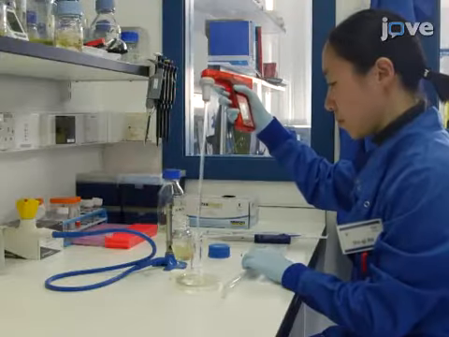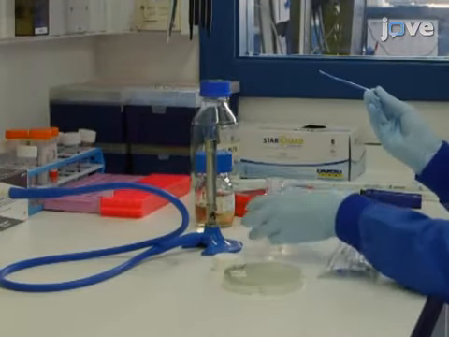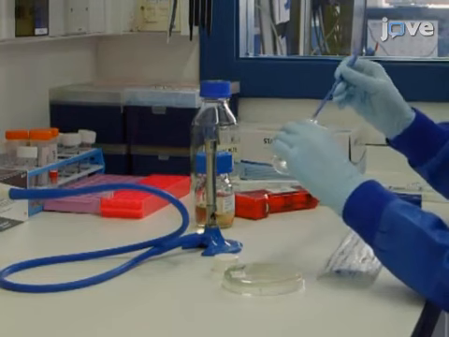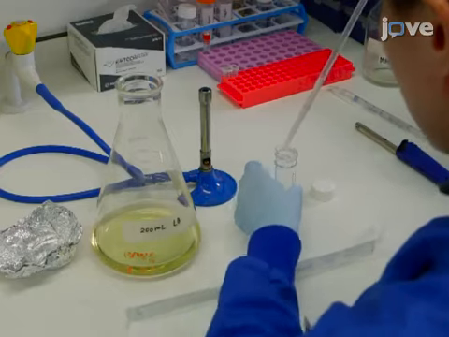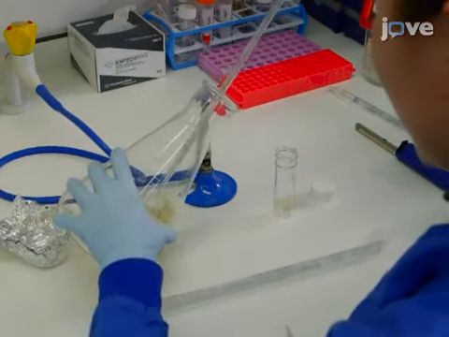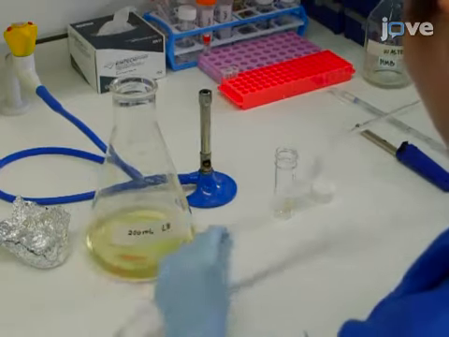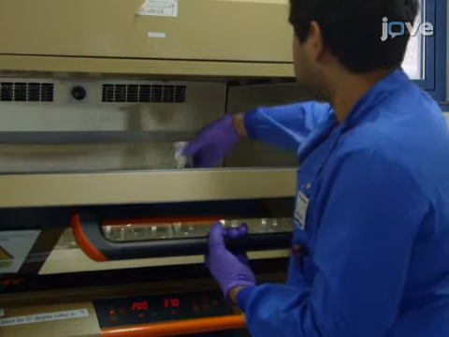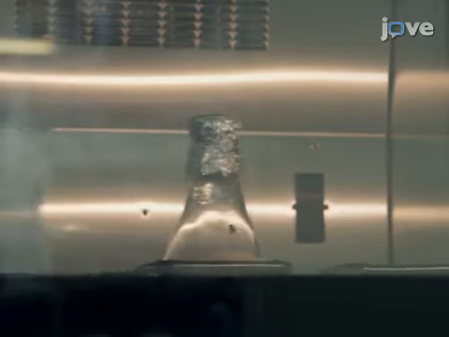Inoculate 5 milliliters of lysogeny broth, or LB medium, with a single colony of P. aeruginosa, at 37 degrees Celsius, with shaking at 200 rpm. Then, transfer 2 milliliters of the overnight culture into 200 milliliters of fresh LB medium in a 1-liter flask, and incubate at 37 degrees Celsius with shaking at 200 rpm.